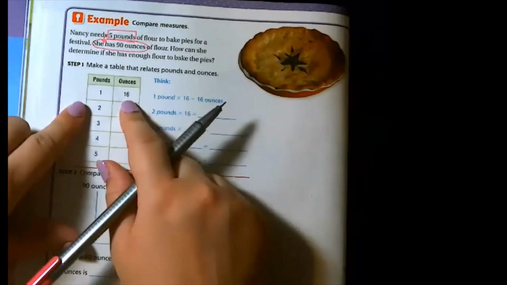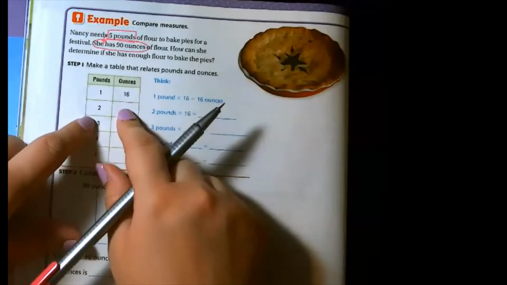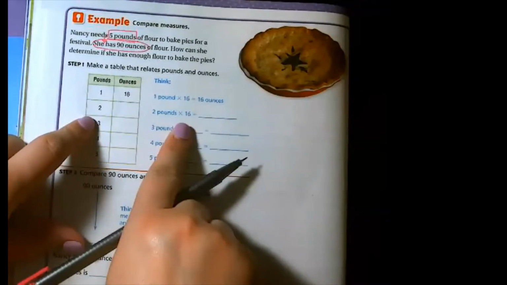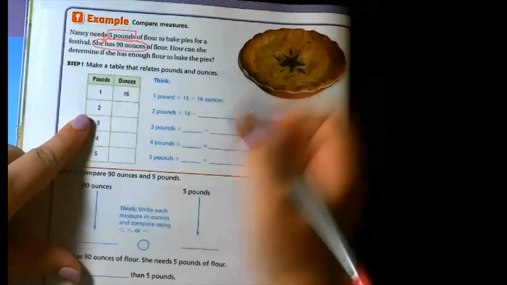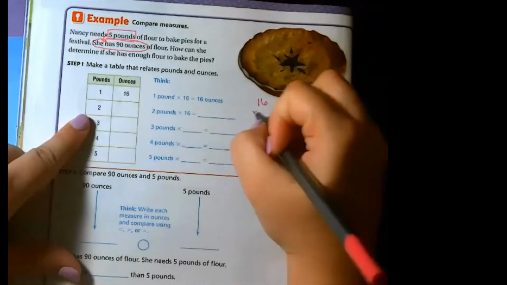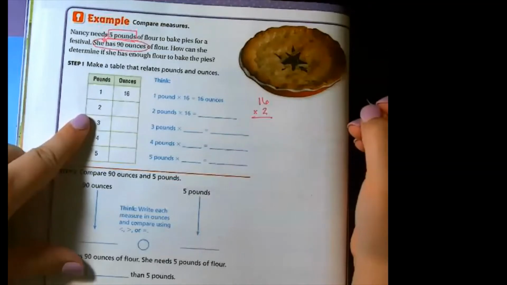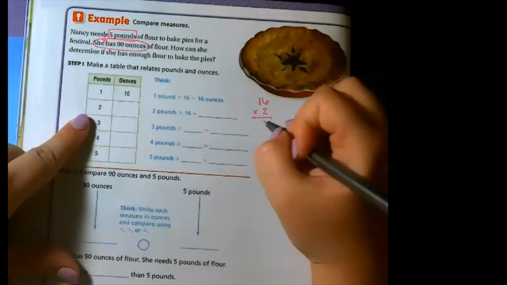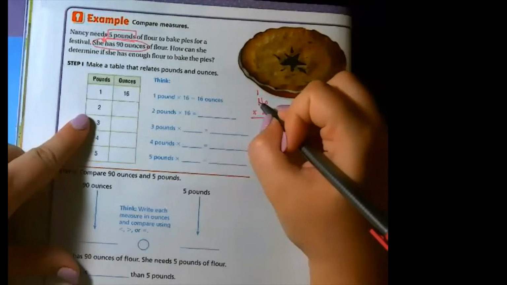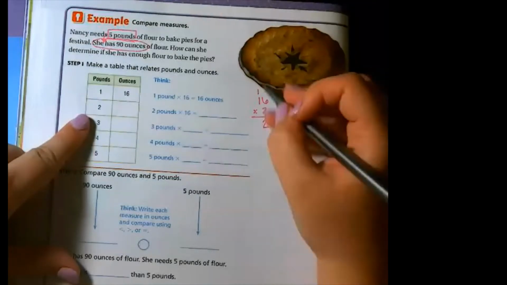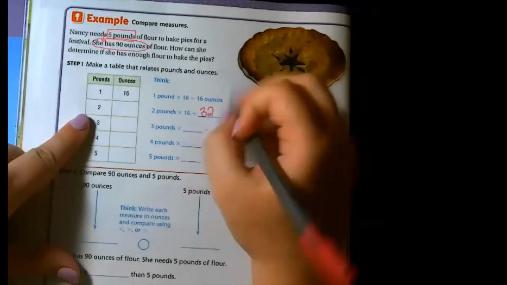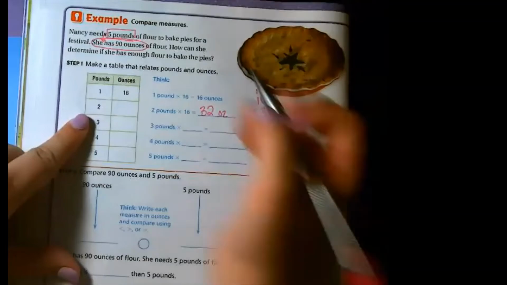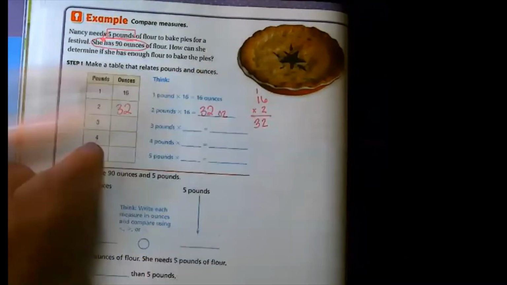So if we want to know how many ounces are in 2 pounds, we're going to multiply our 2 pounds by 16 because it is 16 times larger than an ounce. So if you need to, you can do it off to the side here. 16 times 2, 2 times 6 is 12. 2 times 1 is 2, plus 1 more makes 3. So this would be 32 ounces. Okay, and then we'll write our 32 over here as well.